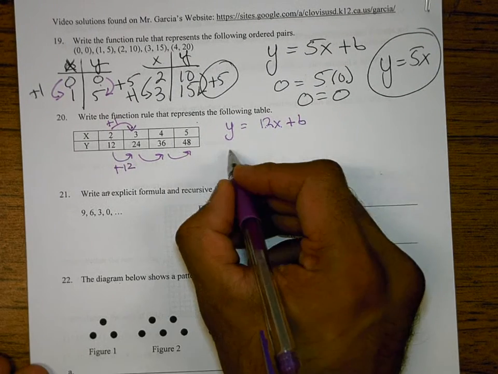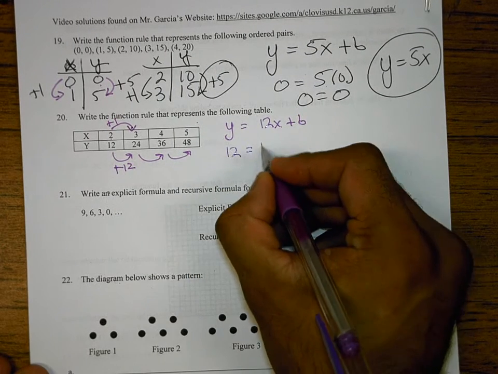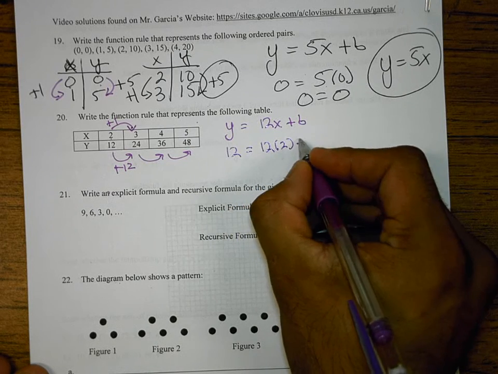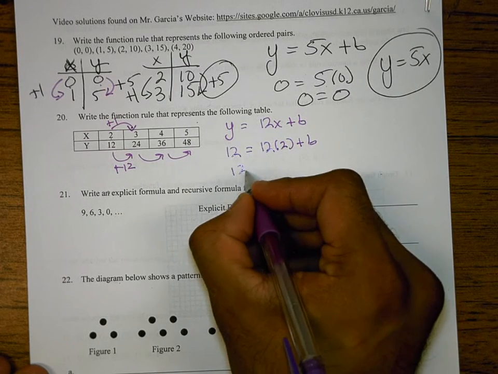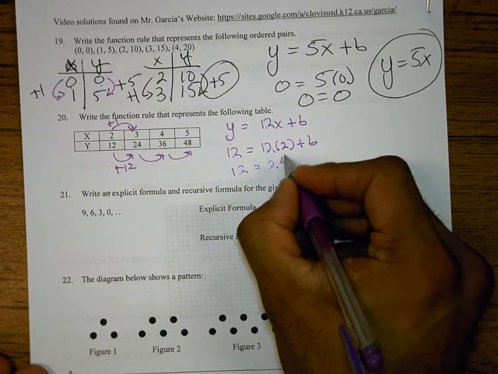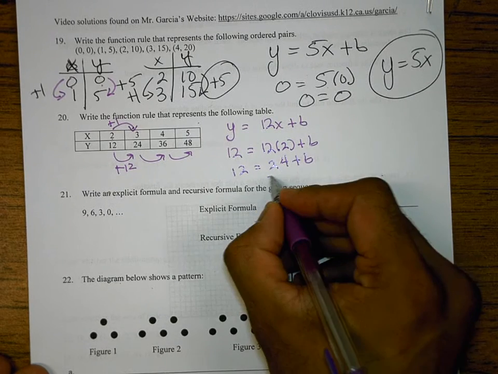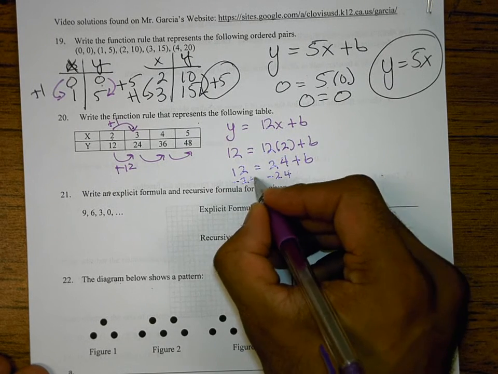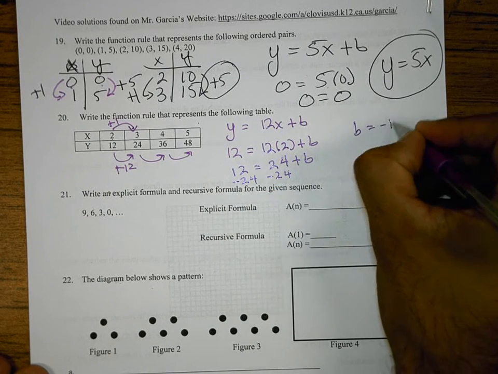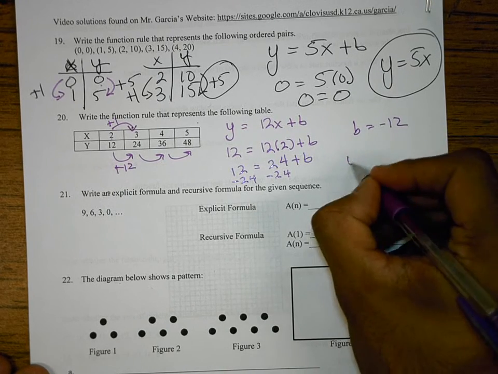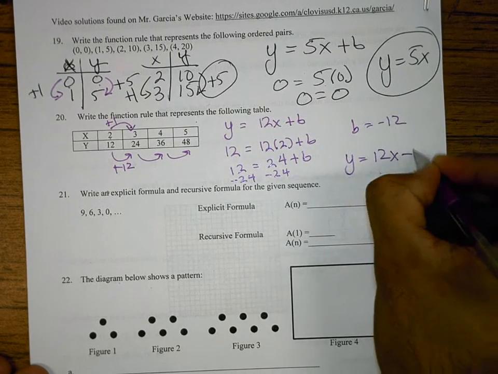So if I plug in a 2, I should get a 12. So, and if I do this, okay, I'm going to solve for that b. b equals negative 12. So my actual answer is y equals 12x minus 12.